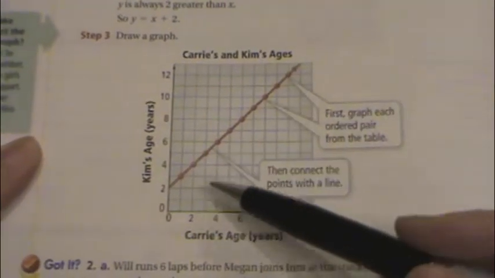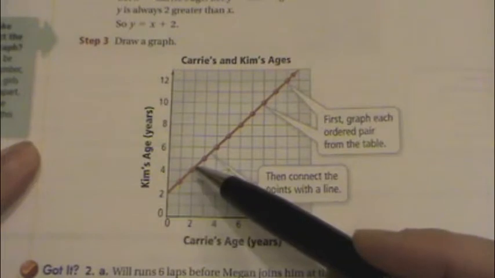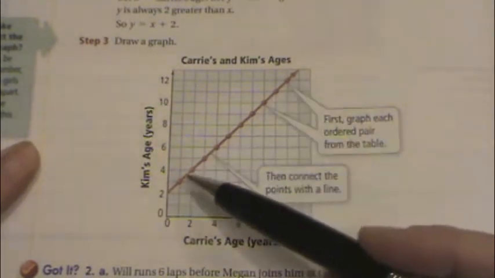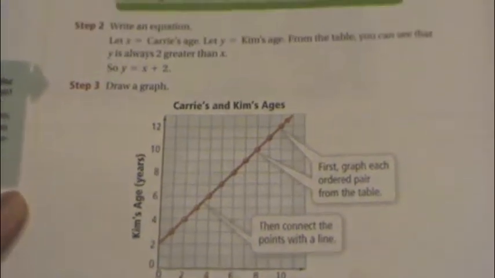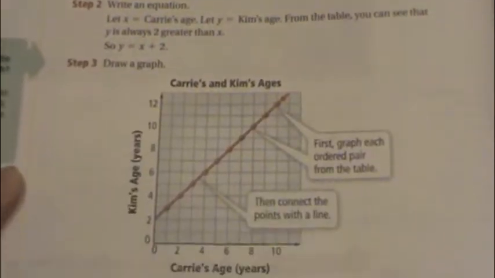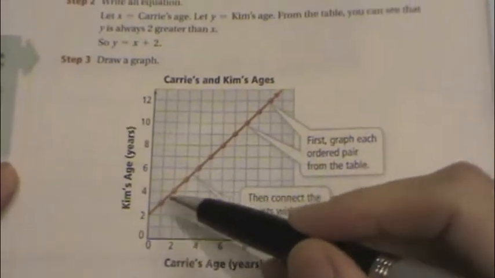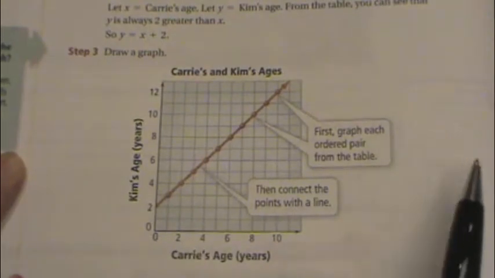Isn't that pretty? When Carrie was 0, Kim was 2. When Carrie was 2, Kim was 4. And so on. You plot the dots from the points that you worked out up here on the table. And then, when you have them all plotted, you draw a line to connect them.